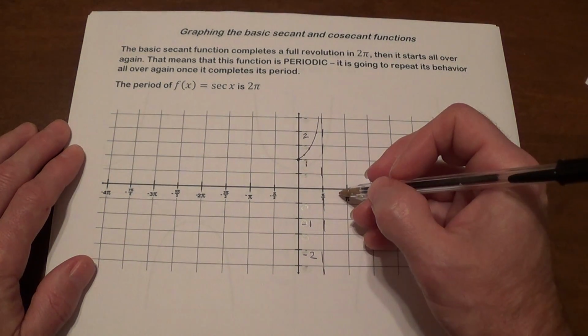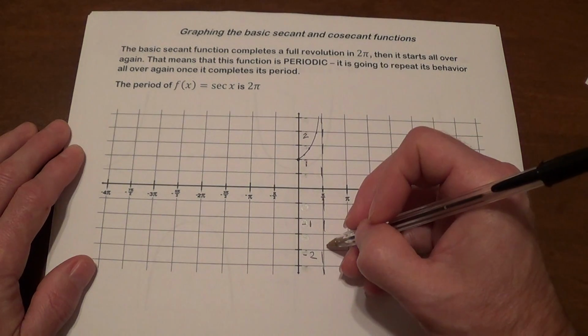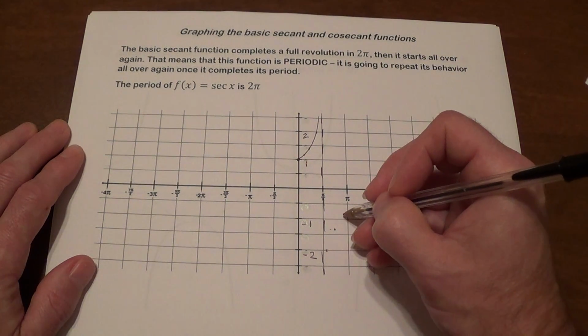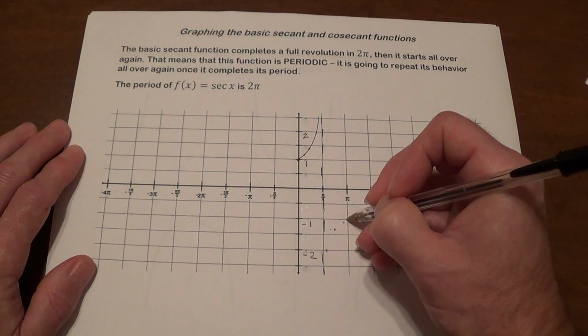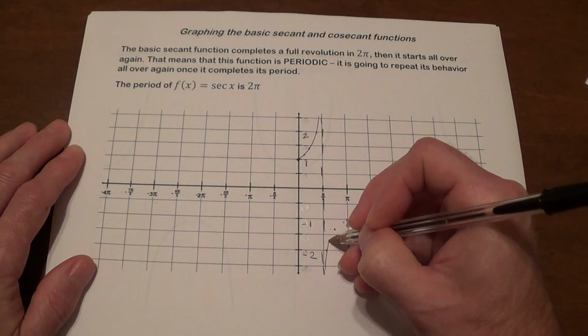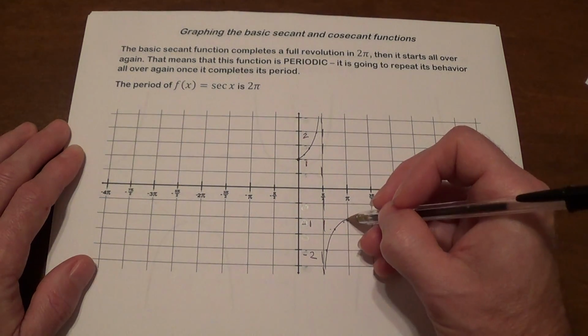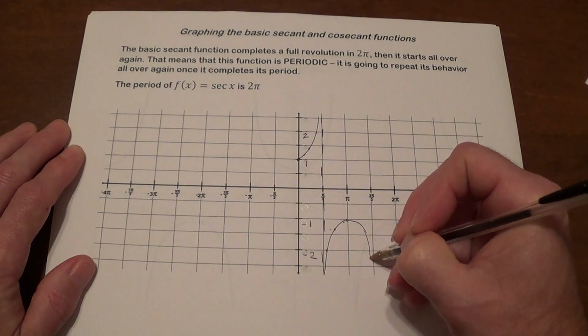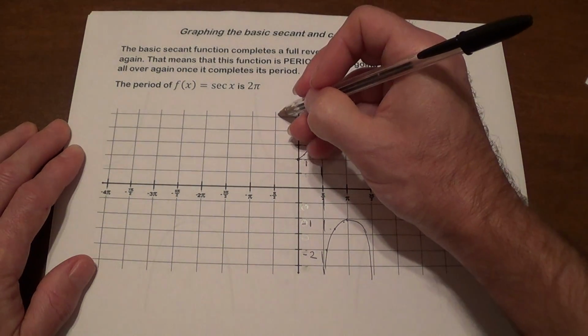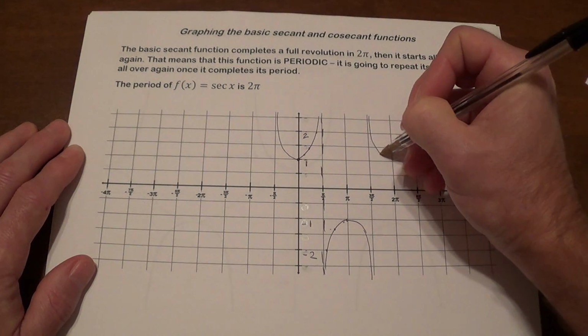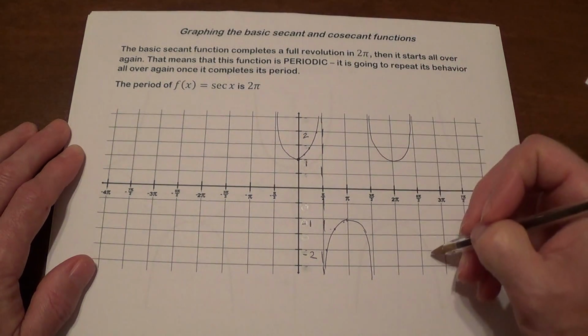Now what happens on the other side? So here we're going to have negative 2. Here we're going to have negative 1.41. Right? And it's going to be negative 1.15, negative 1. So here the graph is going to start looking like this, and then once we go to the right of pi, it's going to go like this. So the graph is going to be looking like that.